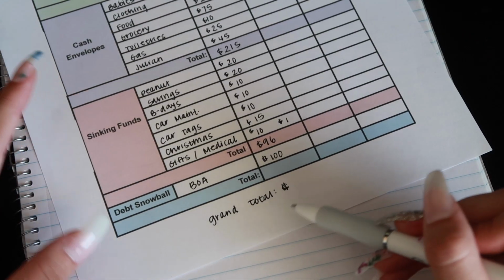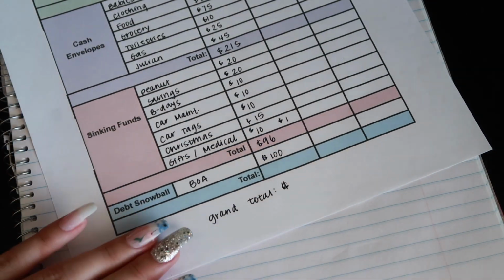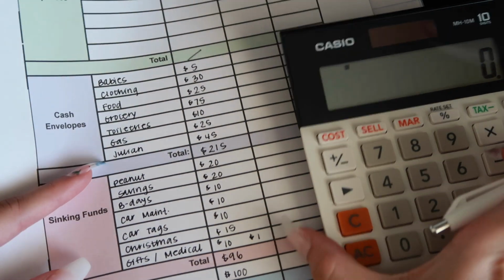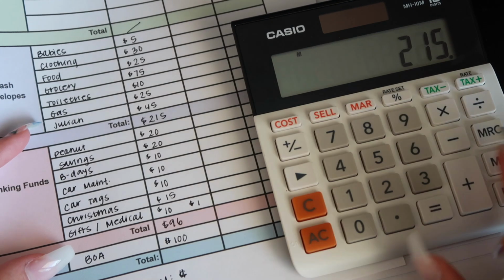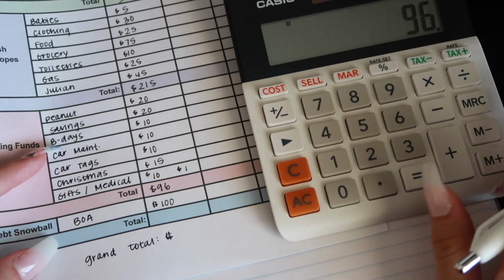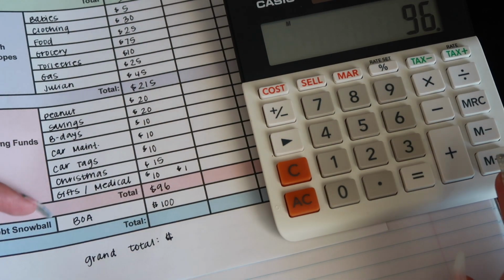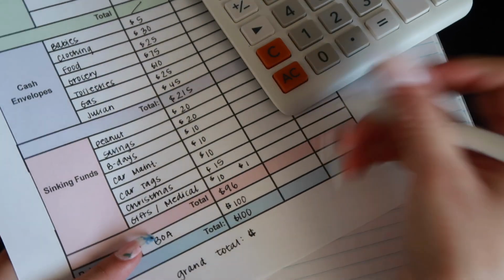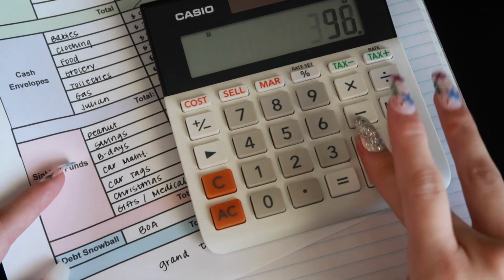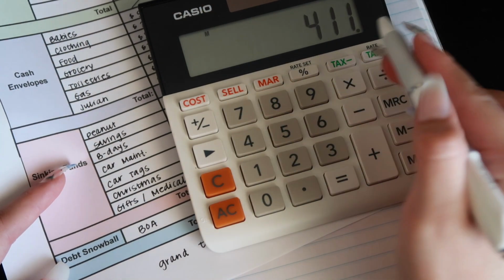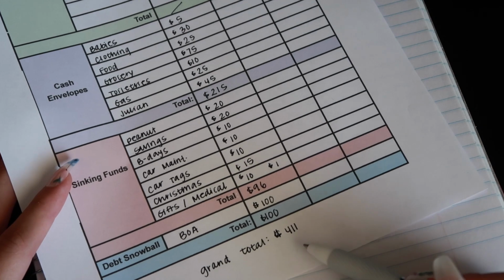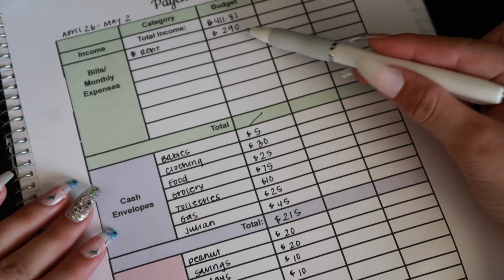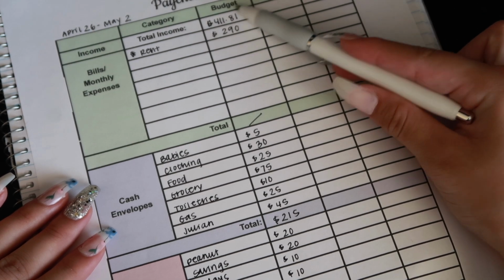So our grand total should equal what we got paid, so let's go ahead and see. For bills, nothing's coming out of this check. Cash envelopes, we have $215. For our sinking funds, we have $96. And for our debt Snowball, oops, I did not write the 100 right here. So for our debt Snowball, we have $100, and we see that it is $411. So our grand total is $411, and if we look back up here to my total income, we see that that matches what we're getting paid.